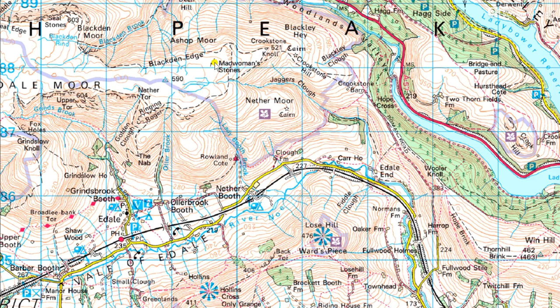So we can discount some of these, because if we were at Mad Woman's Stones looking across to Crook Hill, we'd expect a gradual drop off in the contours. See, it's quite flat there to start with, whereas our photograph showed us dropping away quite steeply.